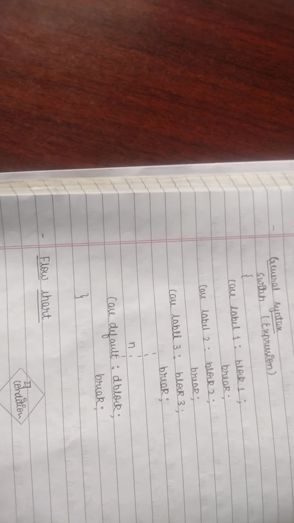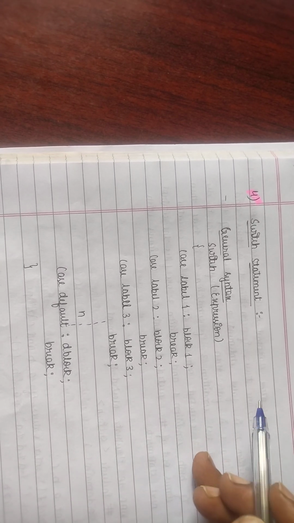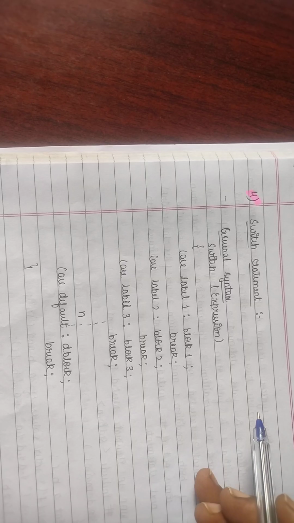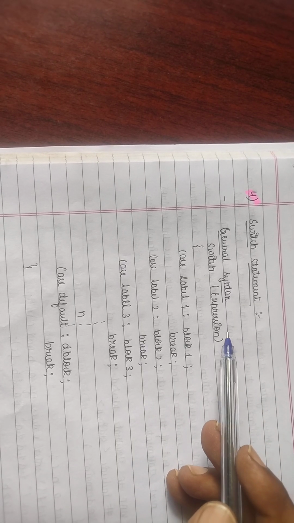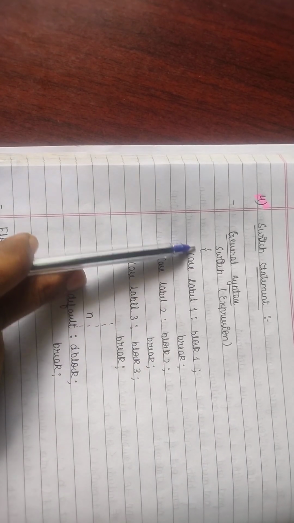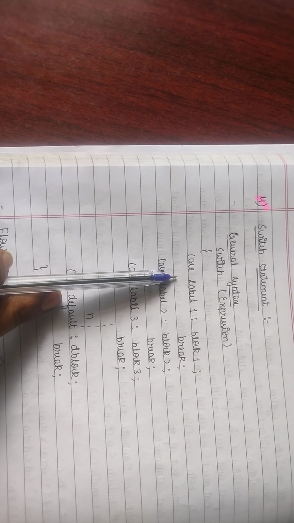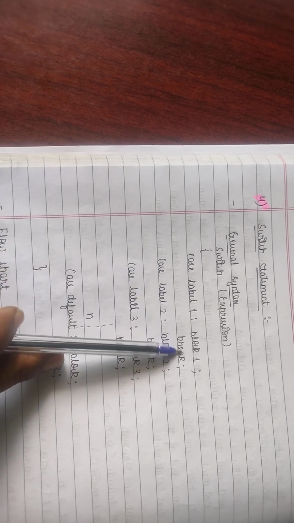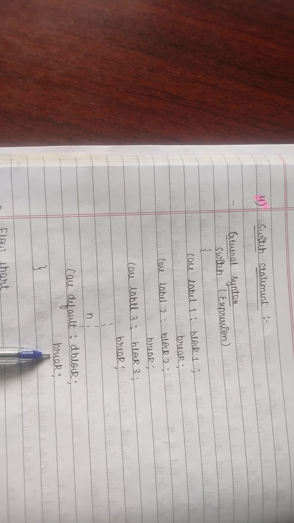Yes, next in this headline there is the last one called switch, right? Switch statement, just be careful and remember the syntaxes, those are very important. The general syntax of the switch statement is: switch, write the expression. The switch statement is mainly used when more than two cases are there. At that time you can use switch: case 1, case 2, case 3, up to case n, and finally the default case is there, right?